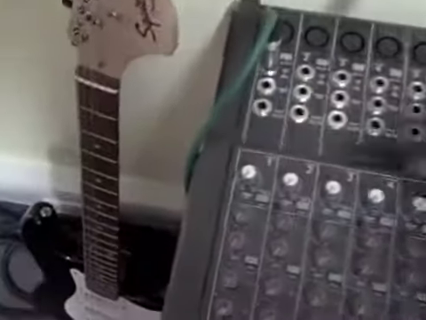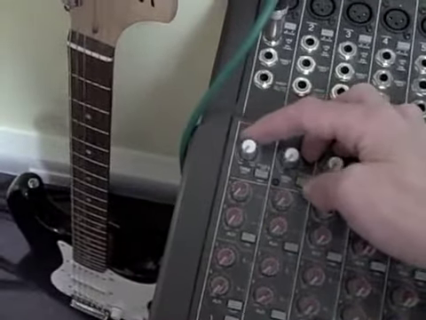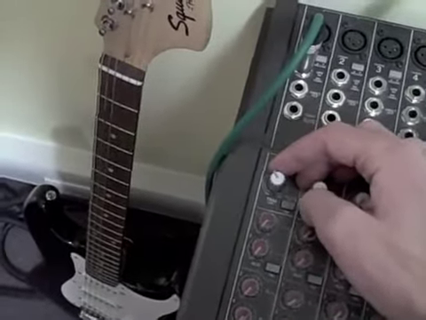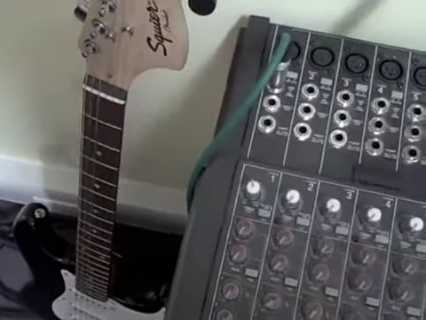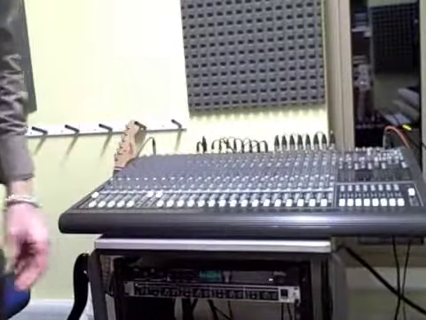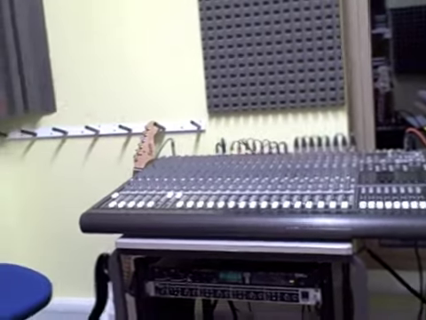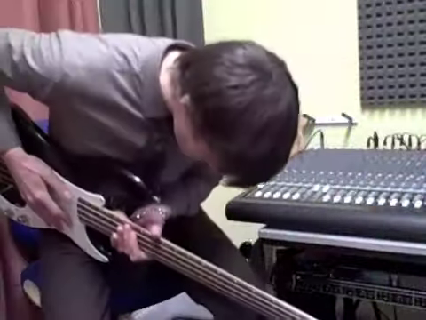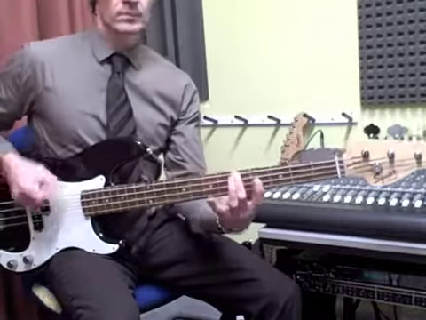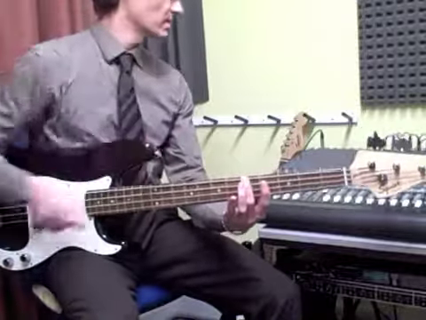As I come back to my channel, the white knob at the top, that's your input level, and that's where we're going to set the level that comes into the channel. Okay, so first of all I'll play the bass and you'll hear a little bit of level through the room. Can you hear that? That's coming through the desk into the room.